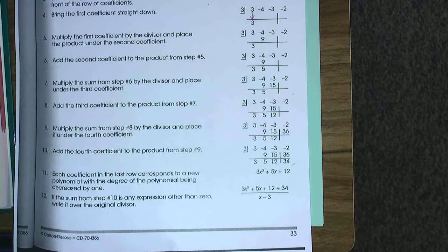So, let's look at an actual problem. This is just kind of for you to reference. Like I said, you need to keep this for when we actually get to synthetic division. It will be later this chapter. But just keep it handy so that you have it, because we will come back to it again.